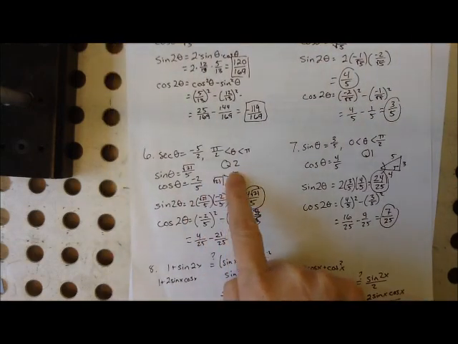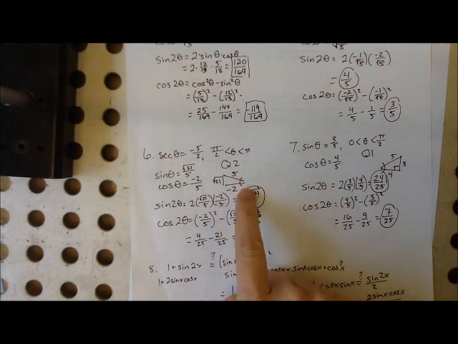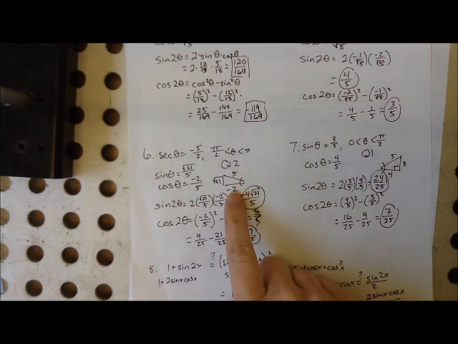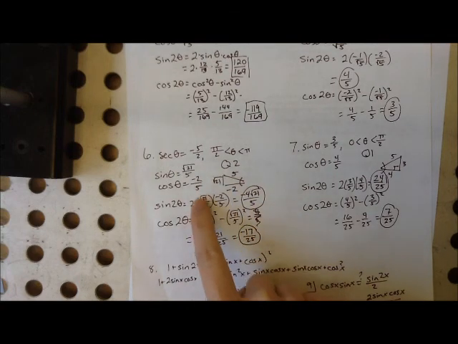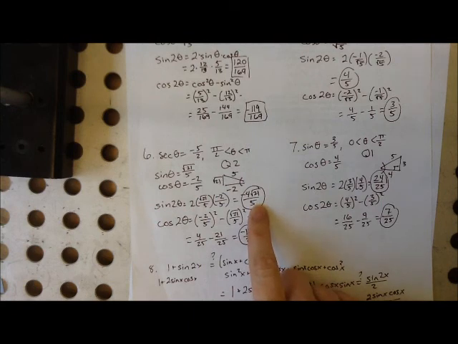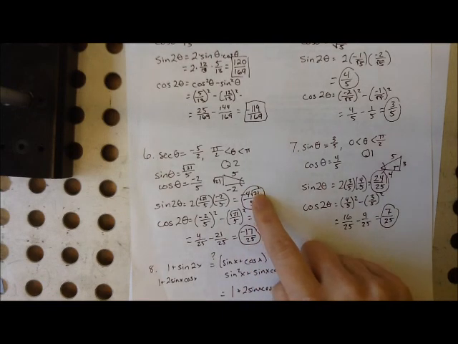This one is in quadrant 2. So in quadrant 2, your adjacent side is going to be negative, your opposite will be positive. Negative 5 halves, secant gives you hypotenuse over adjacent. Fill in the missing side, plug in. Your sine 2 theta is negative 4 square root 21 over 5. Your cosine 2 theta is negative 17 over 25. And no, a decimal will not be acceptable for this. I want the simplified radical.